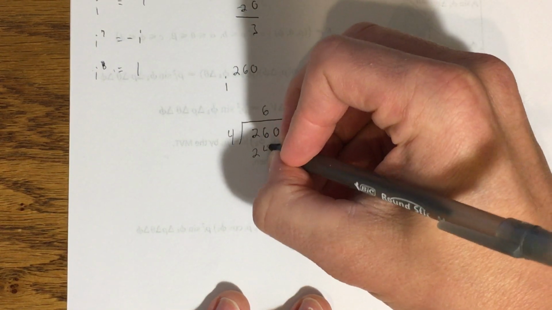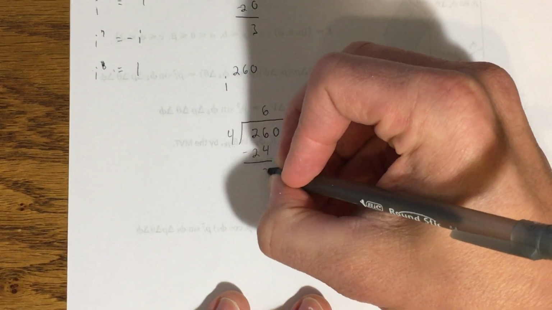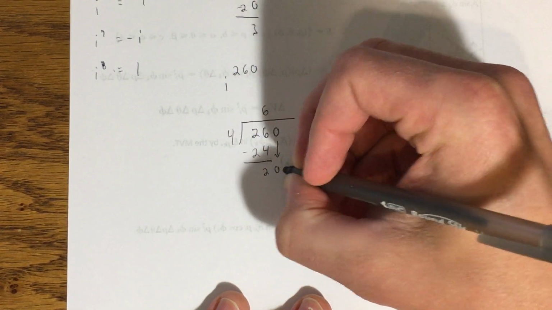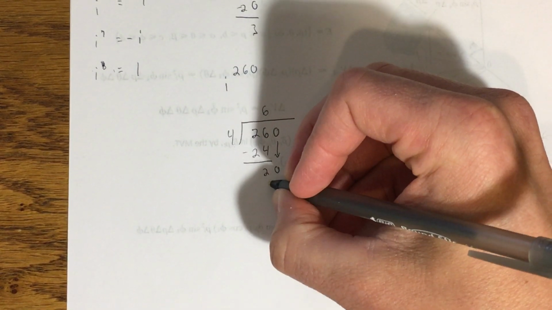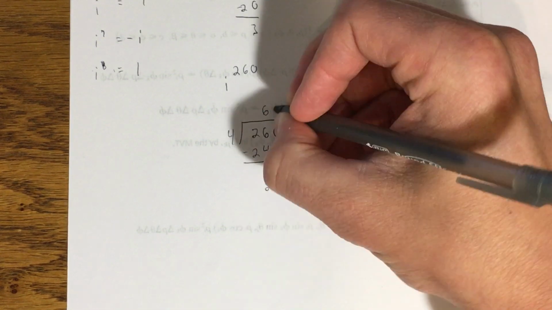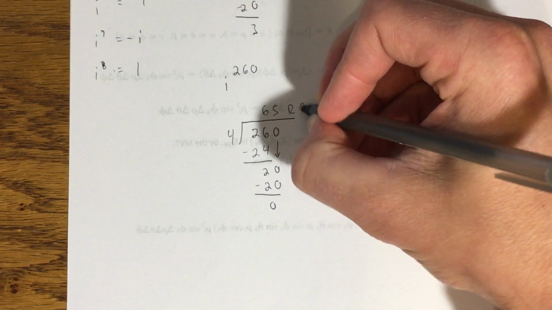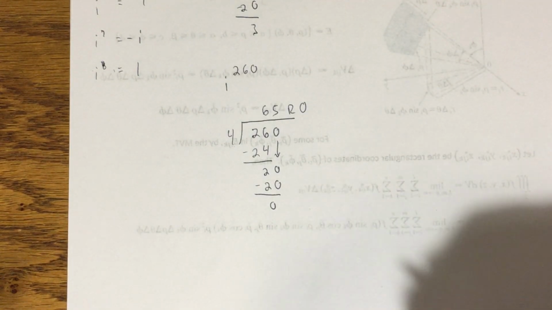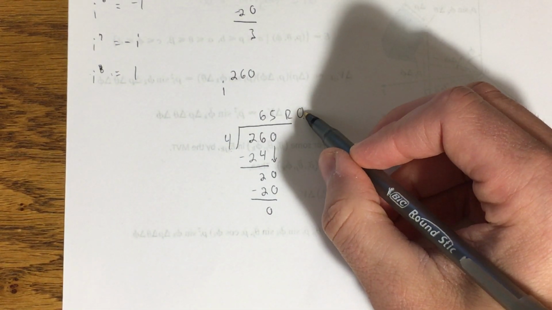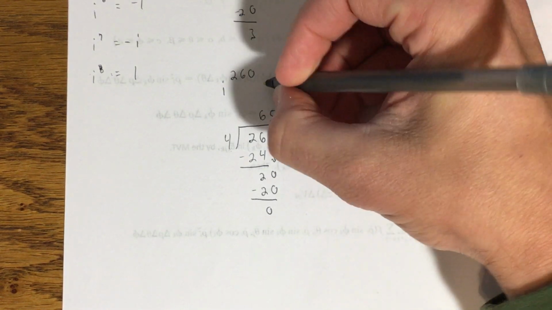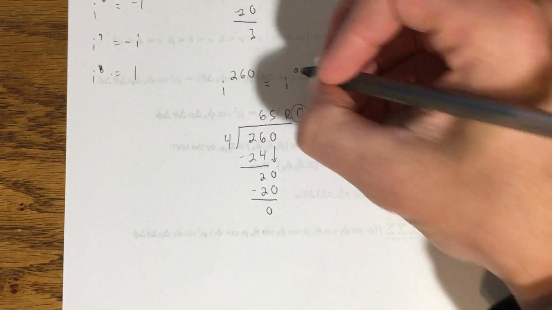That gets me 24 here. I subtract to get a 2, bring down my 0. 4 goes into 20 5 times. I subtract and I get 0. Notice here the remainder is 0. You normally don't write remainder 0, but I'm going to write it because I know that this will become the exponent that I need. That remainder tells me that this is the same as i to the power of 0.